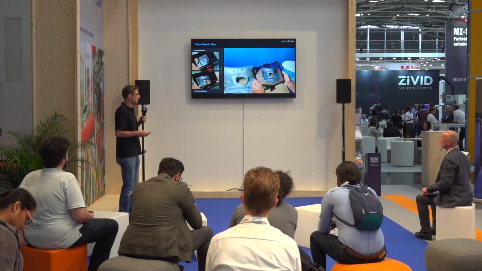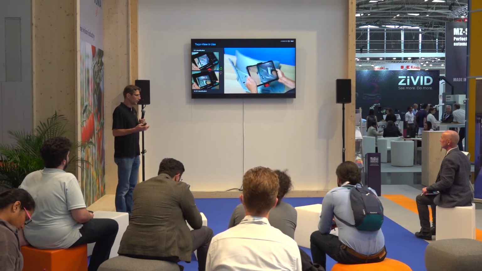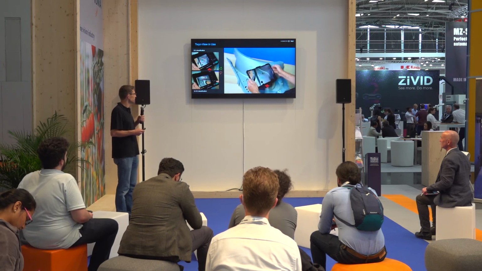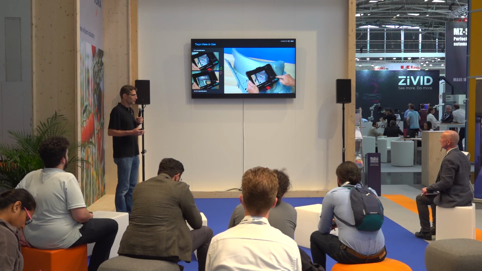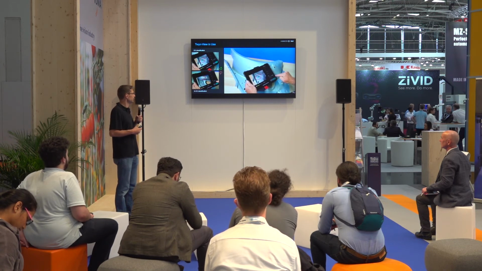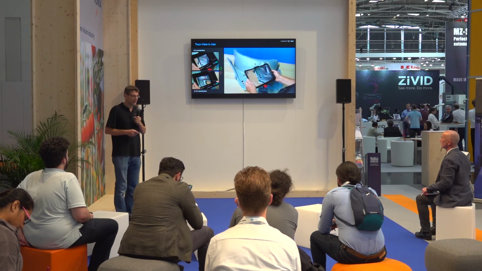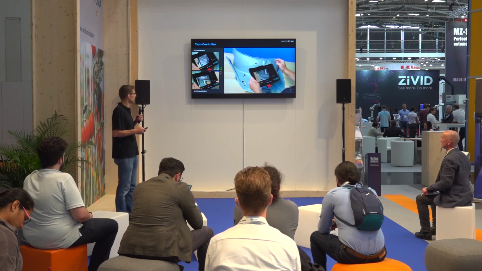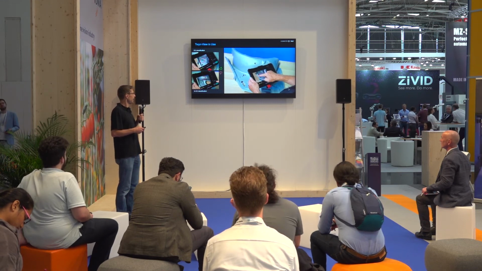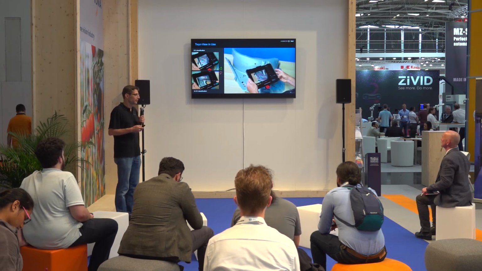Here we see another typical use case of the whole workflow of the inspection system. The quality engineers can use the software to annotate errors, or to go through a step-by-step inspection process and tell, okay, these parts are correct, these holes are at the correct position, and then annotate the parts which will end up in the quality report.